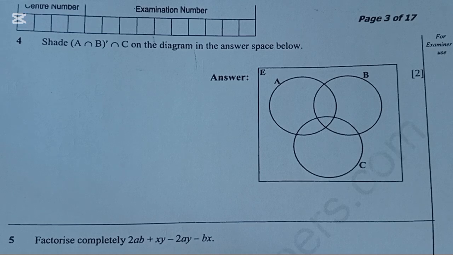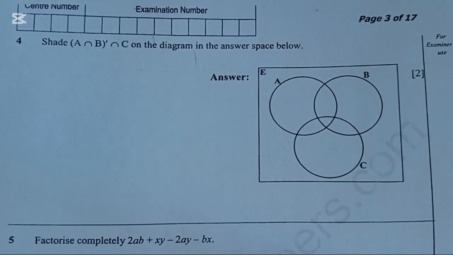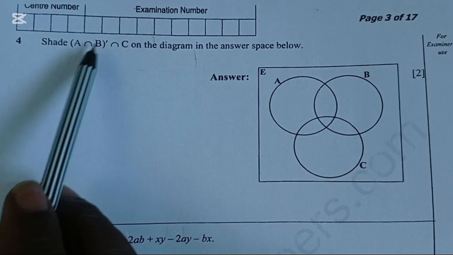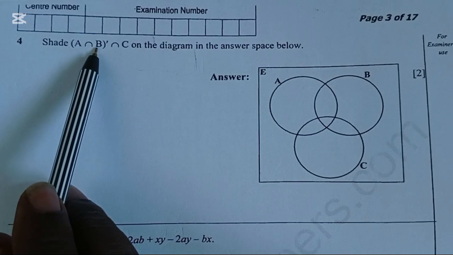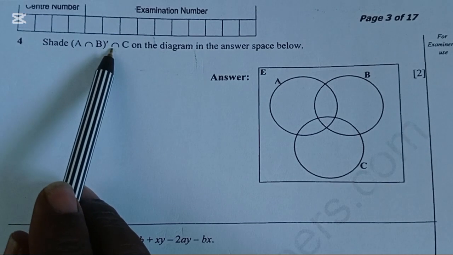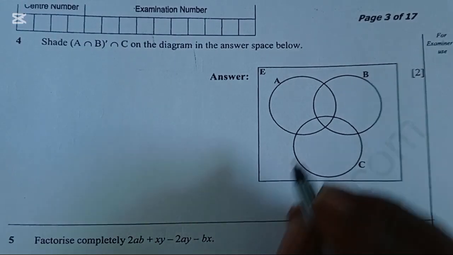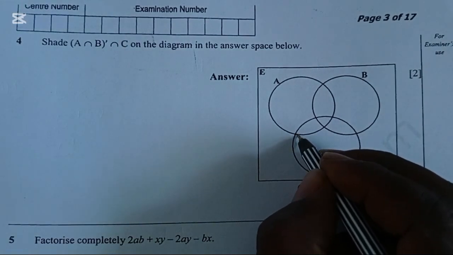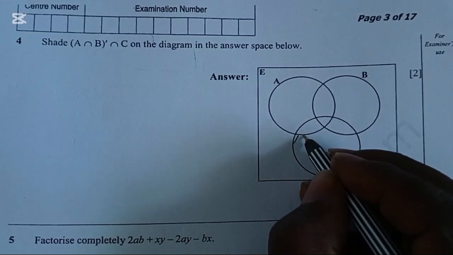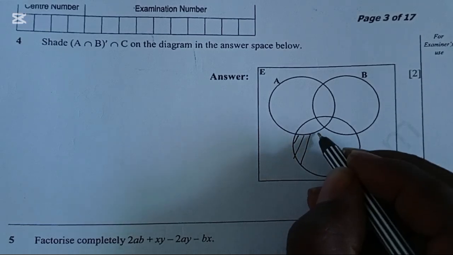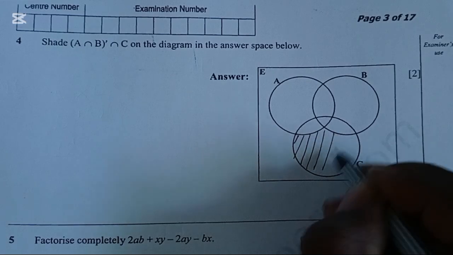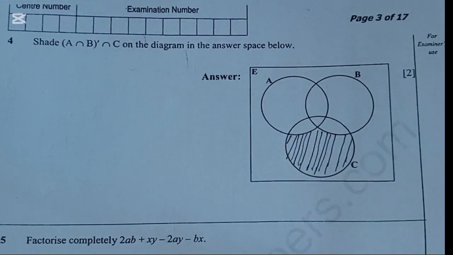This means that we need to shade the elements which are not in the intersection of A and B, but are in C. So these are the elements. So that is the answer.